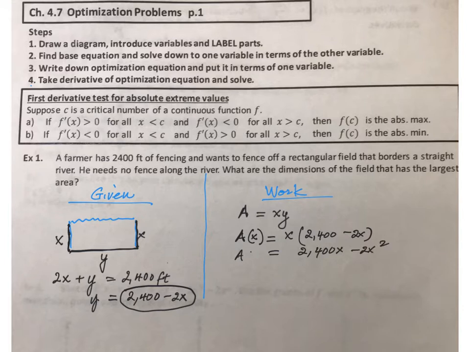Now we're ready to take the derivative. Remember, in order to take the derivative, we need to write our objective function that we want to maximize in terms of one variable, and we choose X to be the variable. We could easily choose Y. It would come out to be the same answer. So now we are going to take the derivative. A prime of X equals 2,400 minus 4X. So 4X equals 2,400. X equals 600.